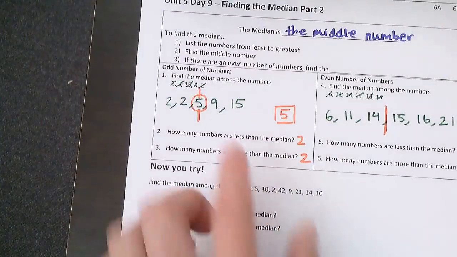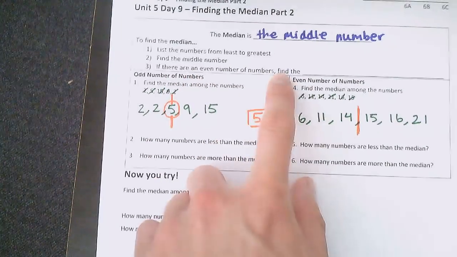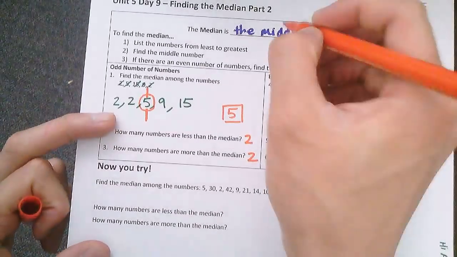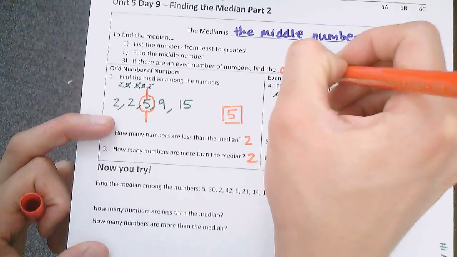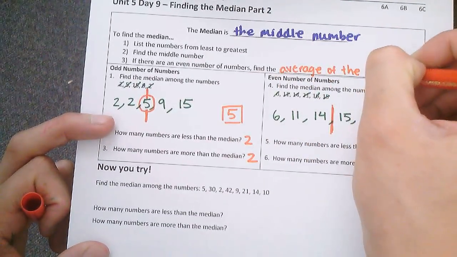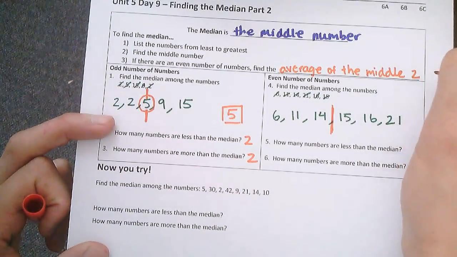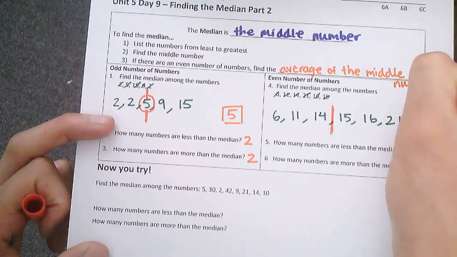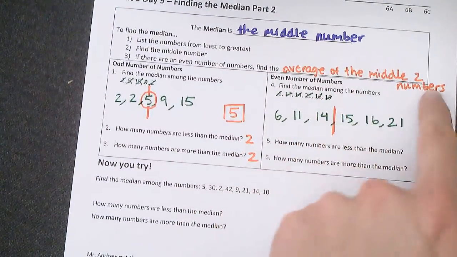So that's why if there's an even number of numbers, in order to find the median, we have to find the average of the middle 2 numbers. Sorry, out of space here. We have to find the average of the middle 2 numbers.